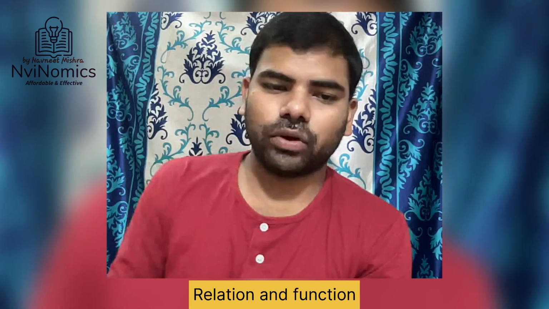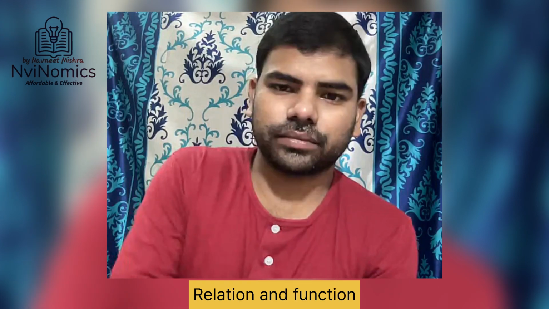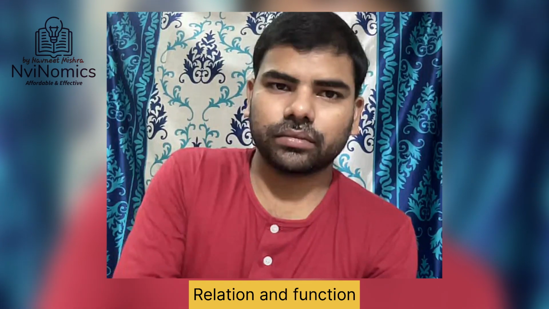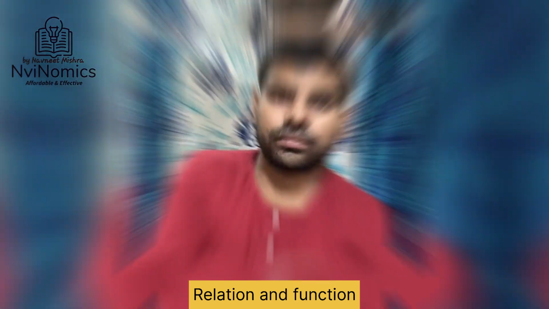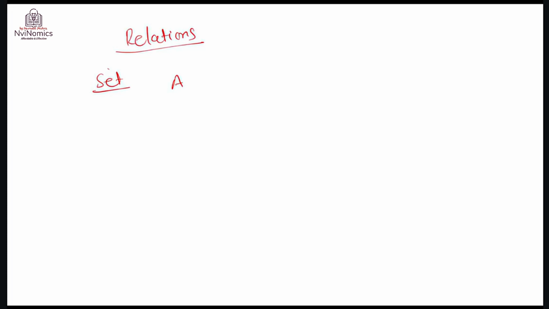Okay, so I'm going to present this. Today we are going to learn about relations. We learned what a set is, and we know that, suppose we have a set A, then A equals {1, 2, 3}. These are the three elements of the set A.